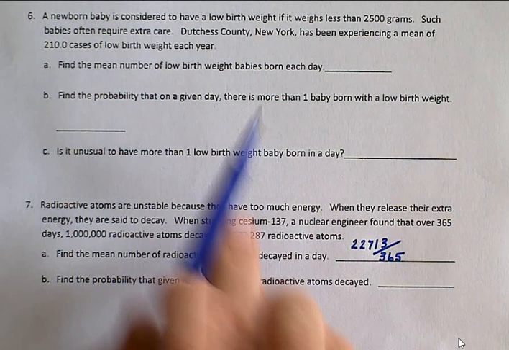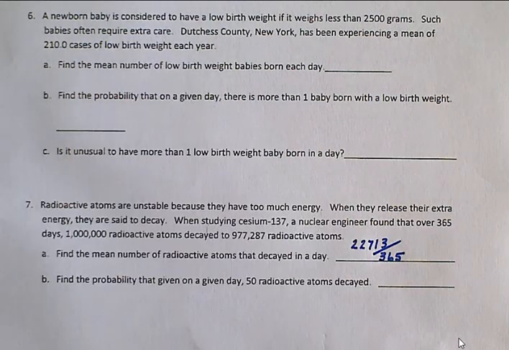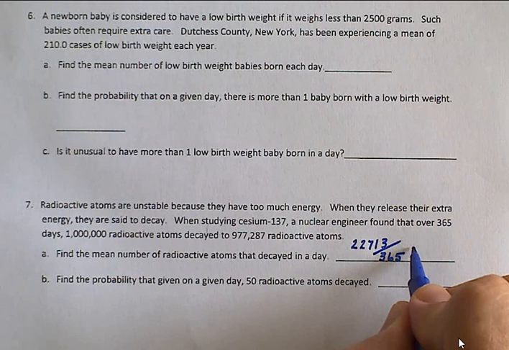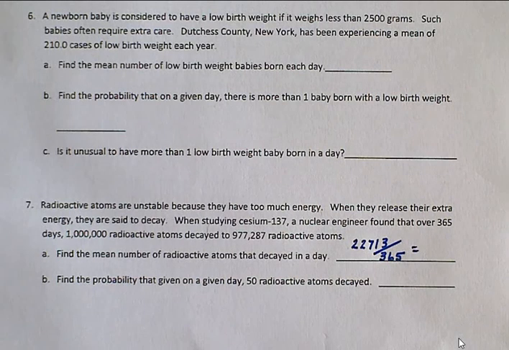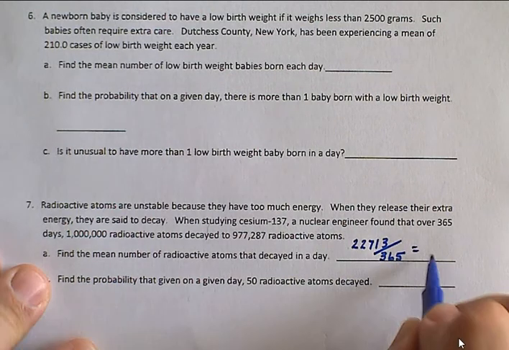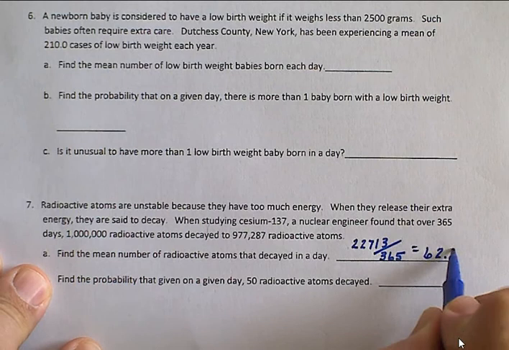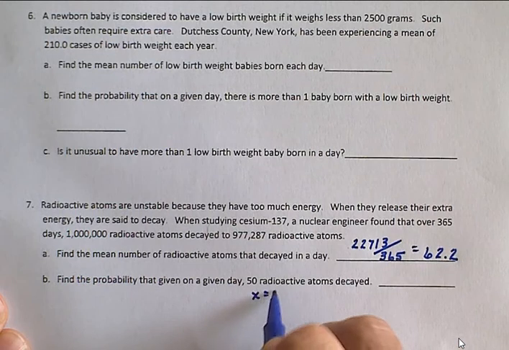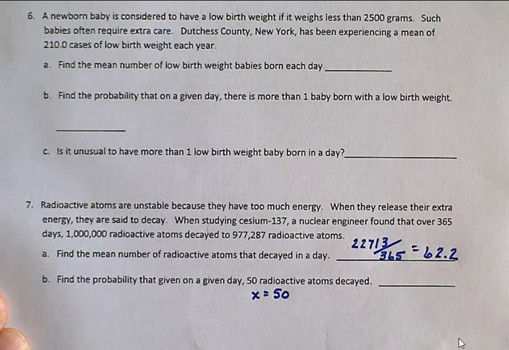It does the same thing here. It does the same thing on number 5. So you need to know how much we are looking at over that time interval to convert it to a daily amount. When I divide by 365, I get 62.2, and that is your mean. Now, in this case, I'm trying to find if x equals 50, then what's the probability that occurs?